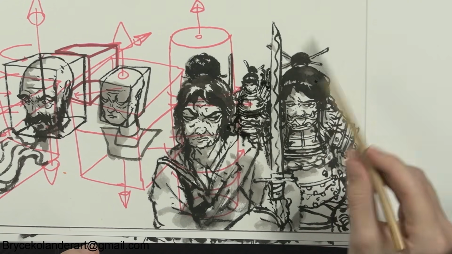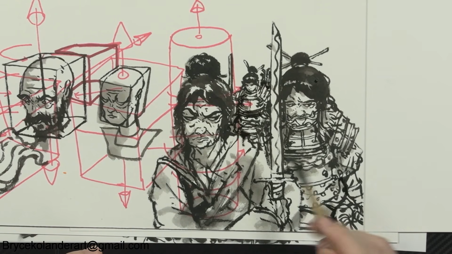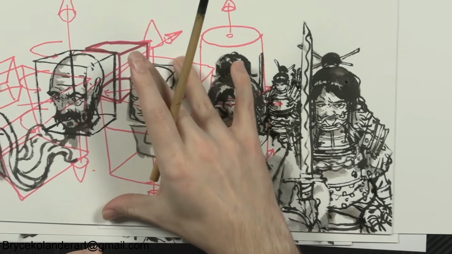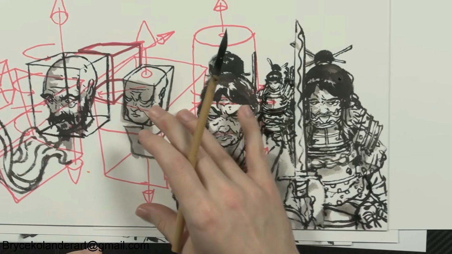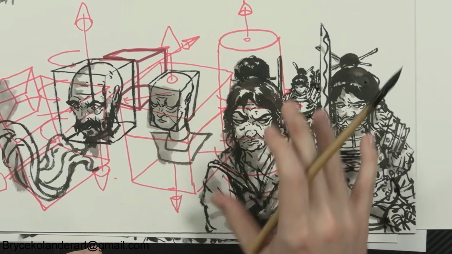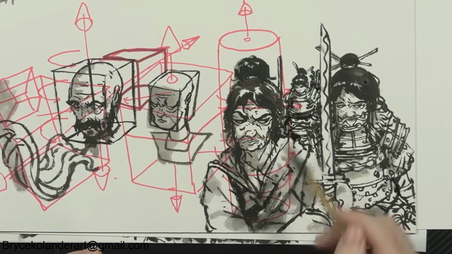So yeah, if I was going to continue the scene, I would probably fill the entire page with a bunch of characters, and I've kept everything in line, and over time I've built up familiarity with how things sit in space.